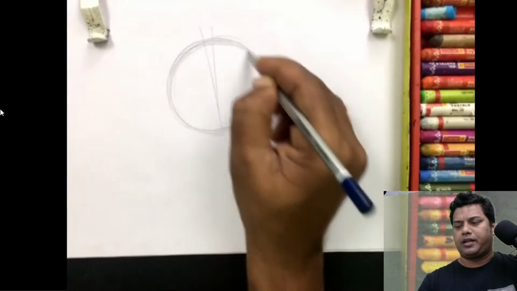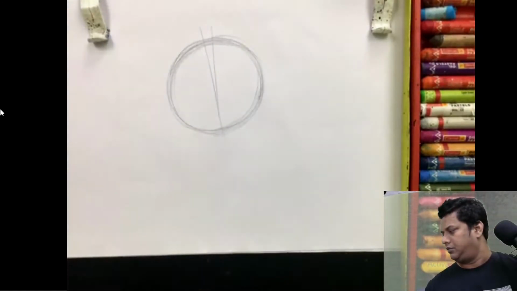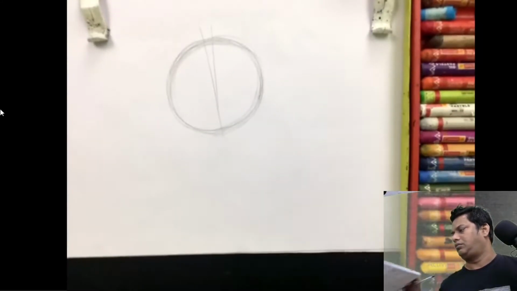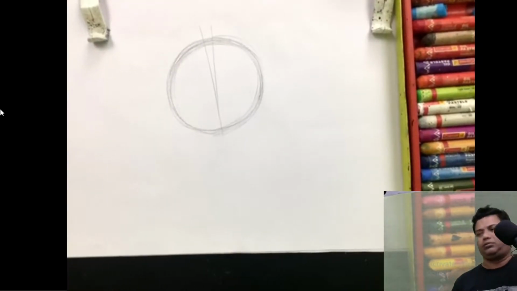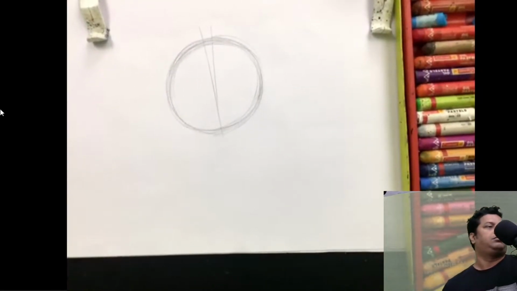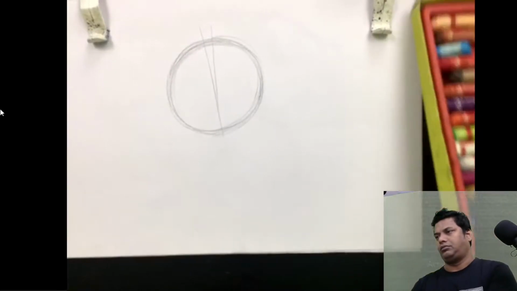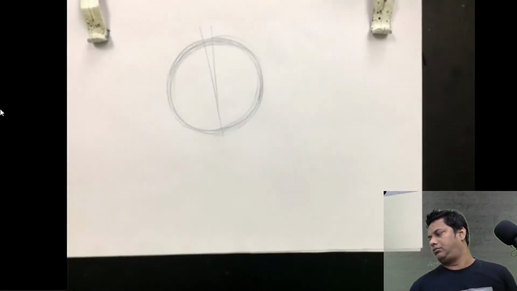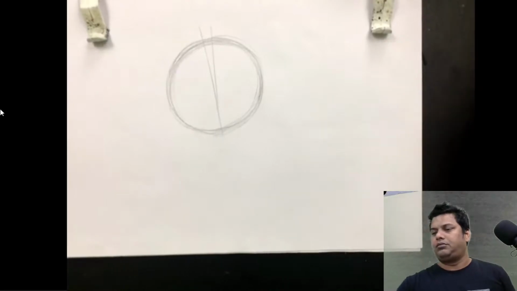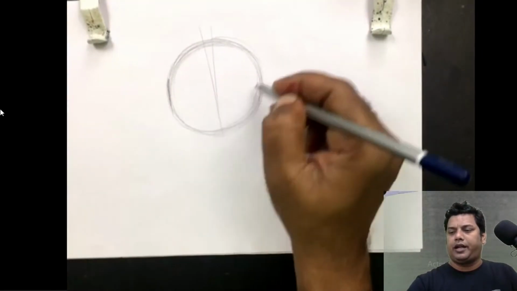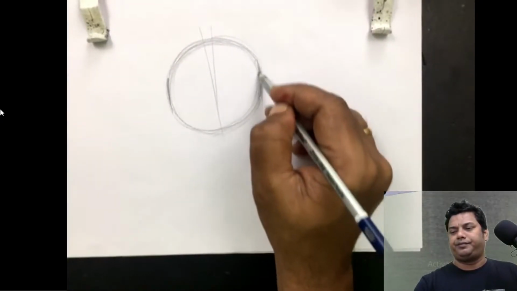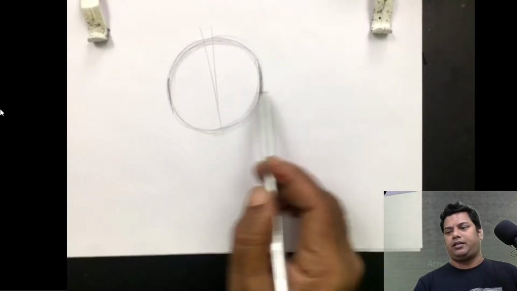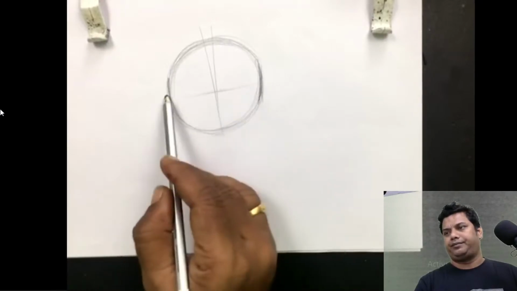Yeah, first make it circle like this. Okay, like this. First the circle, you have to do like this, then make the straight line.